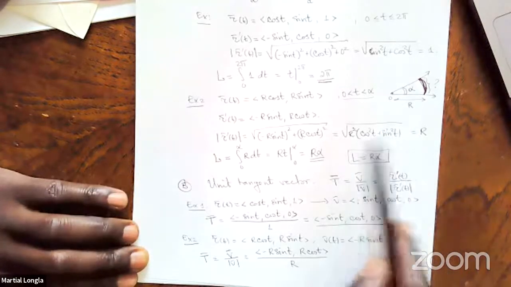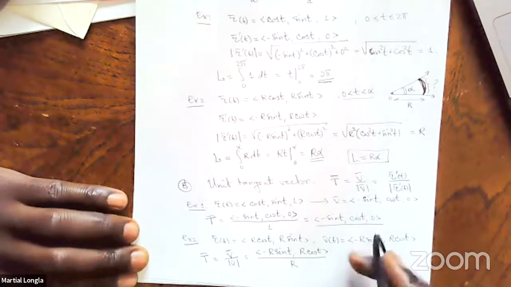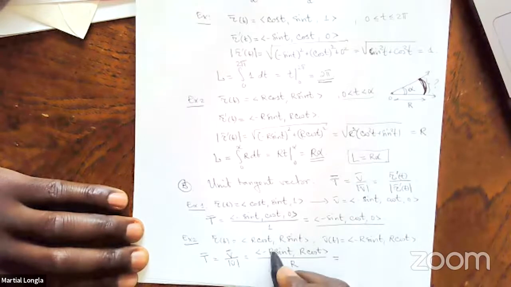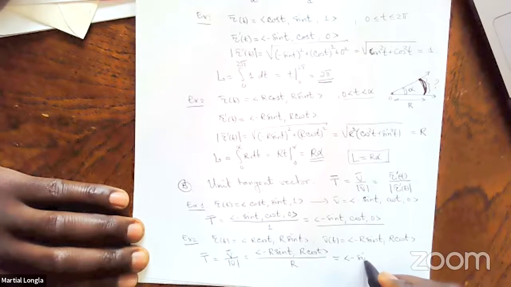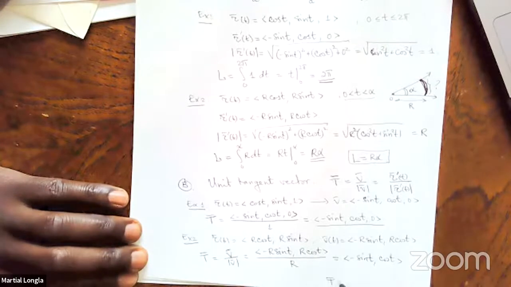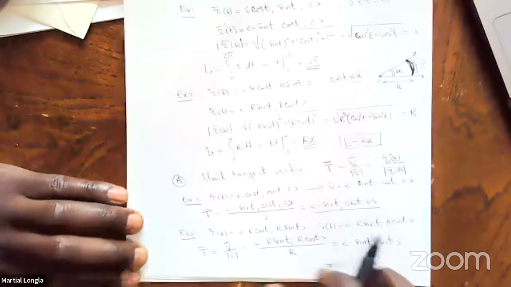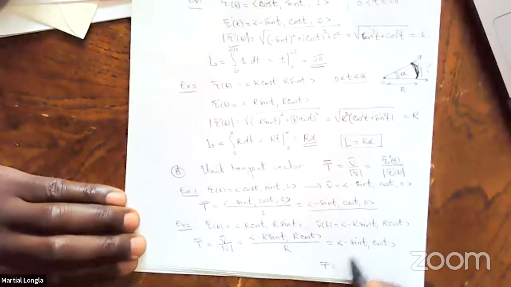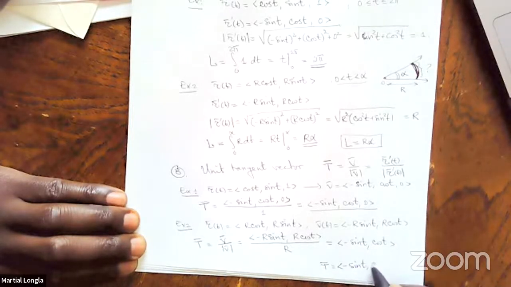In this case, we found it was r. And so you divide each of the components by that r, you get the vector negative sine t, cosine t. So in this case, T is the vector negative sine t, cosine t.